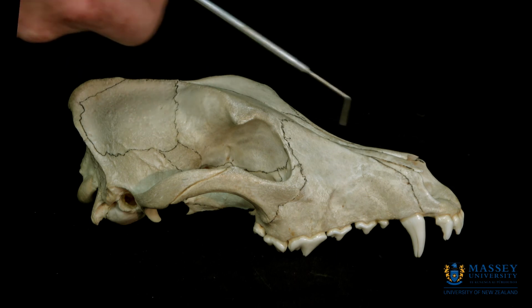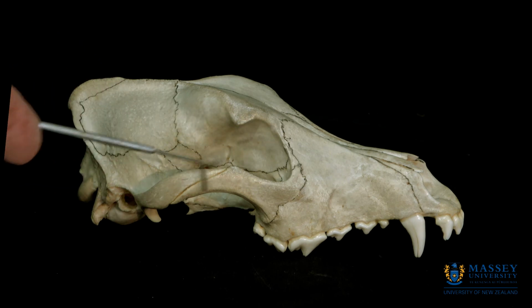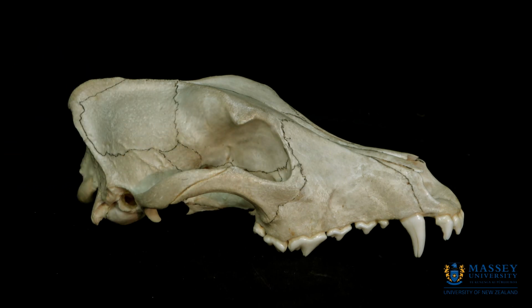Nasal bones running along the center of the skull, frontals between the eyes, a jugal forming the first part of the zygomatic arch. Behind the orbit, we have the large parietal bones on either side of the skull, an occipital crest at the back that forms an area for muscles to attach that go forwards to the jaw, and the bone forming the back of the zygomatic arch is the squamosal.